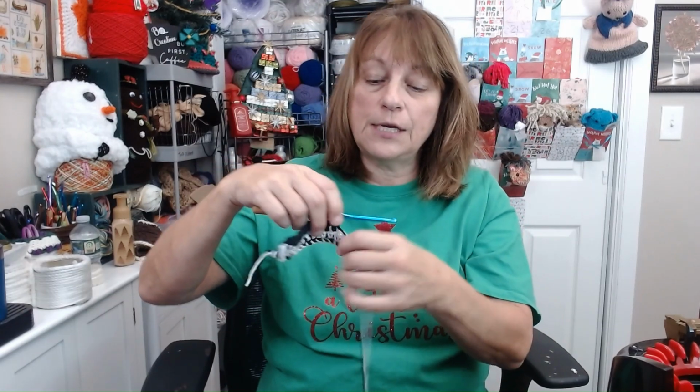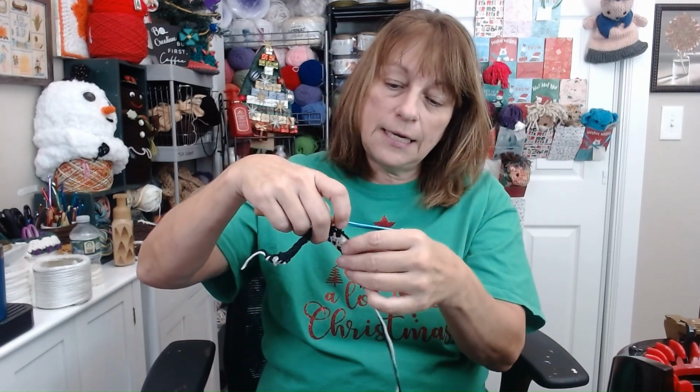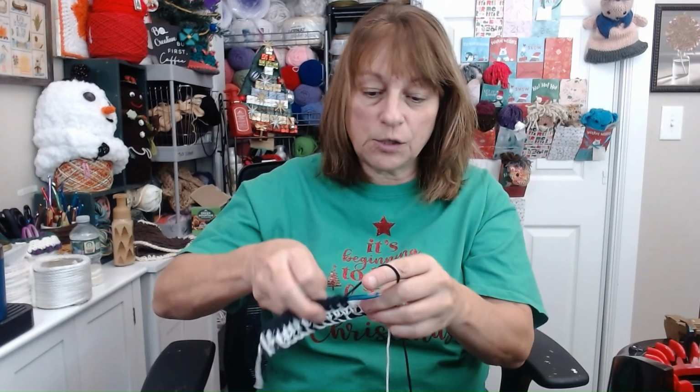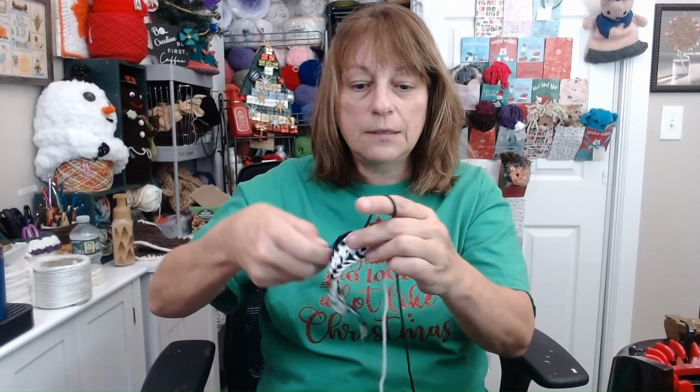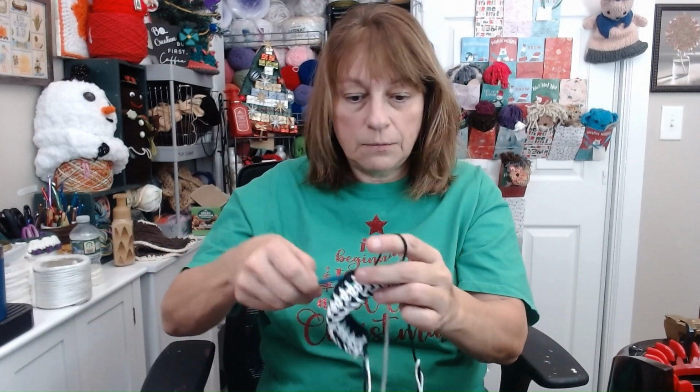Washcloth, however you want to use it. So what I'm doing is I did the base chain in black and white together. And then each alternating row, I'm just bringing the alternate color with me while I do half doubles of the color. So I'm doing half doubles of black. So I'm just bringing the white along here while I do the black.